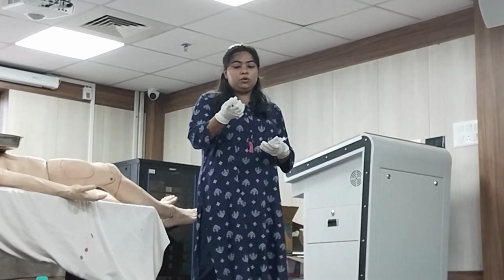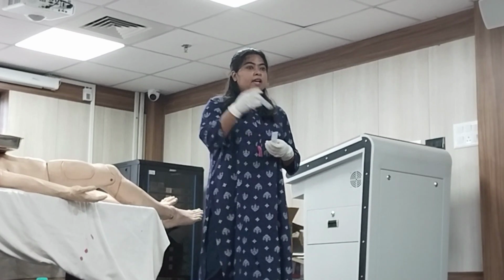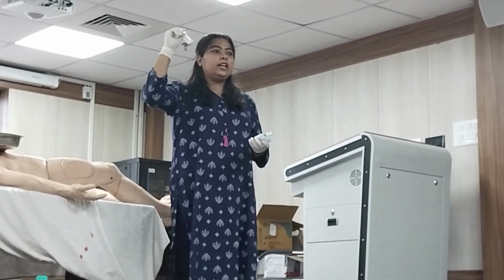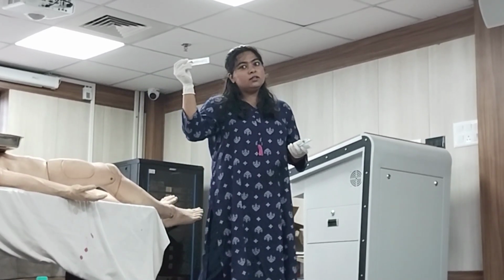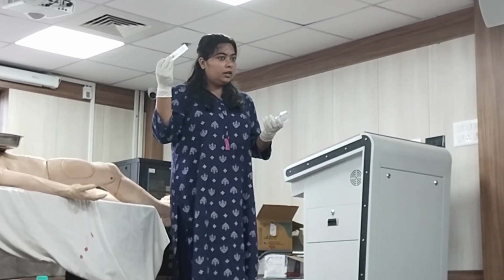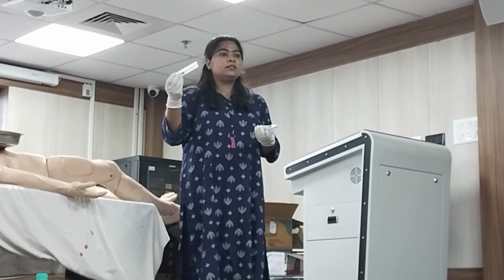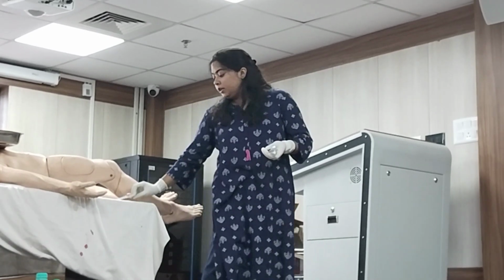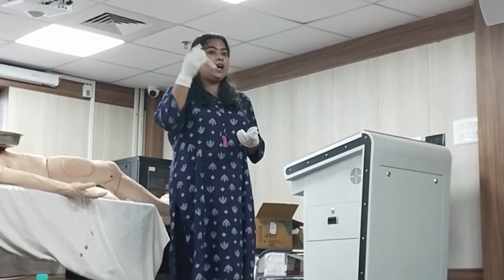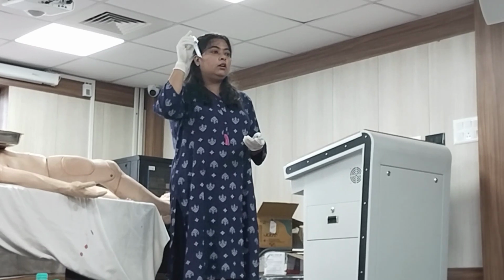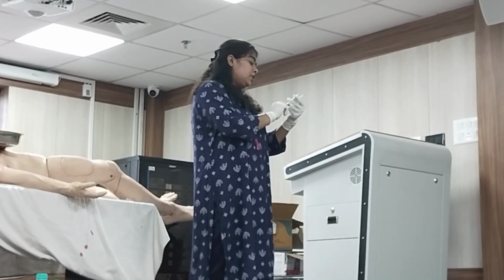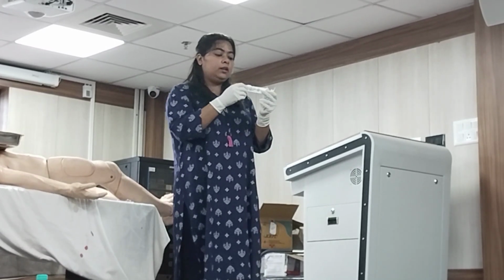Most commonly we use the pink gel coat. Pink gel coat we use in the medicine wards. This is for IV infusion, drugs. This is for that demonstration, infusion. After that we have the bigger size, that is we have our gauge number written over here.